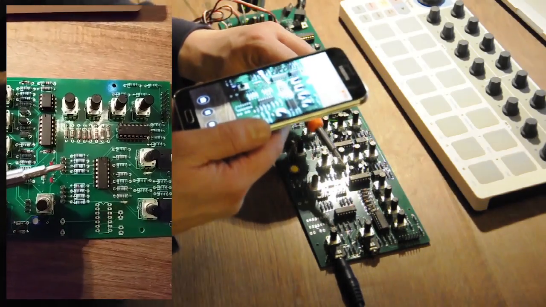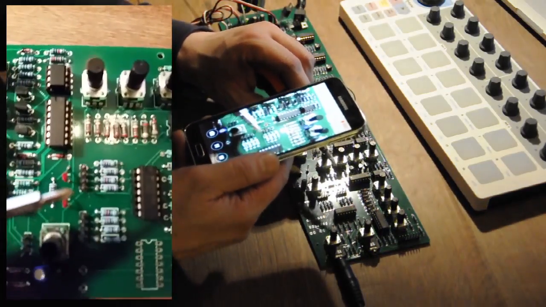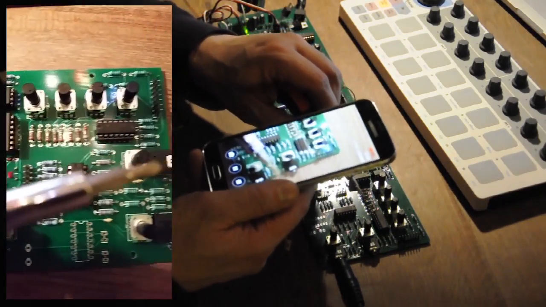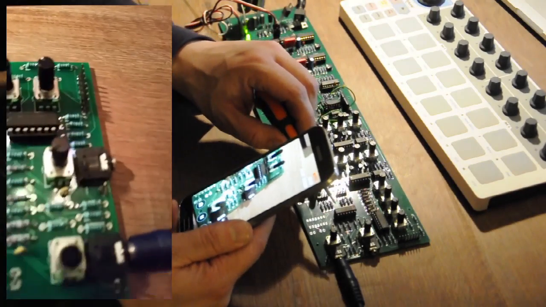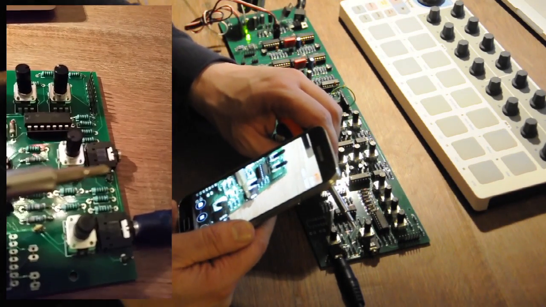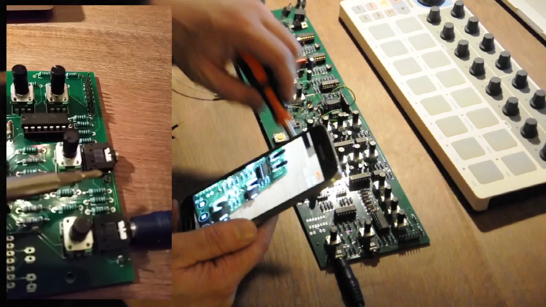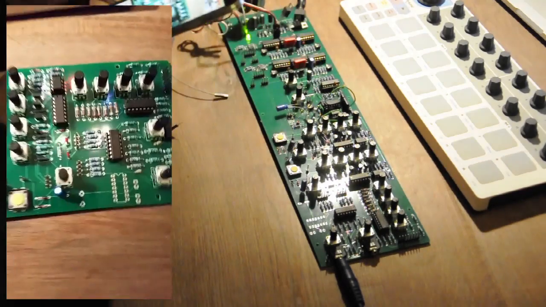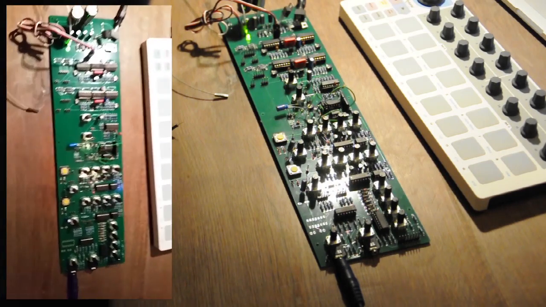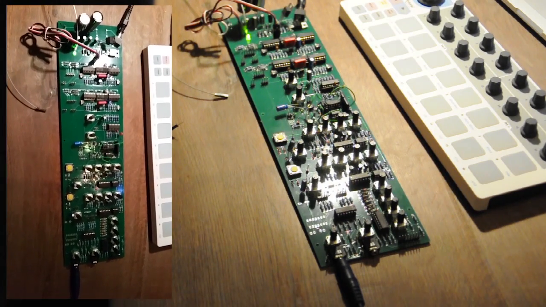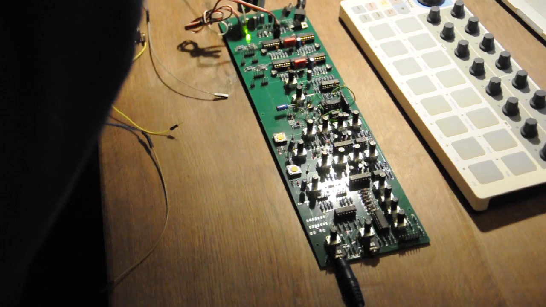An audio mixer, 4 inputs and 1 controlled output, also a small, if you can see it over here, a small pin which also carries the output of the audio. Well, very short, that's the prototype of my first µ-modular synthesizer.